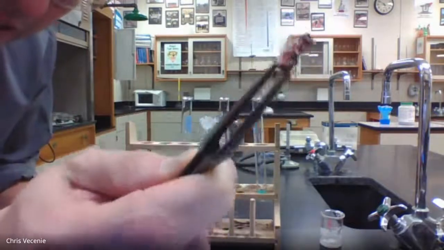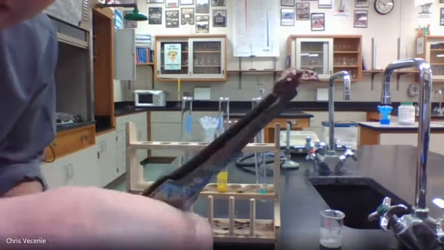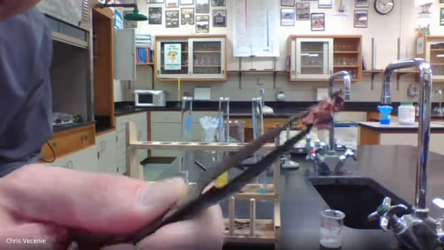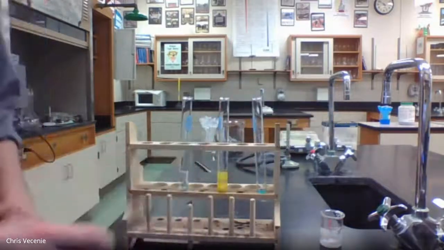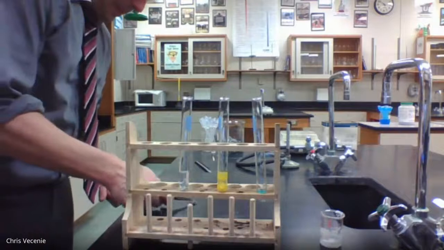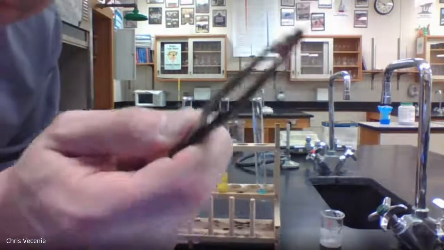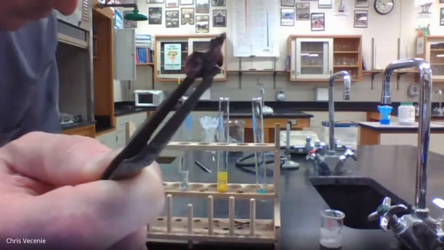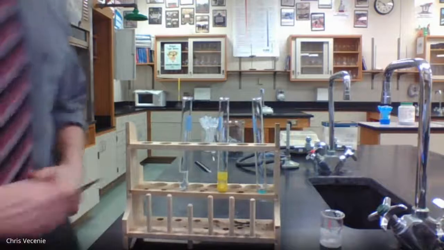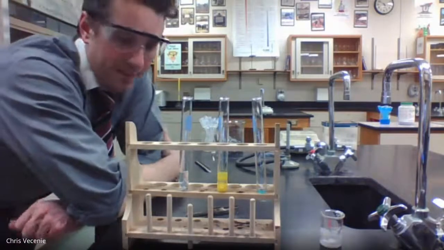And you can see it has definitely taken a change here. I would describe this as a pinkish solid that is now on the surface of my metal, and there's the other piece that was in there. So your observation there would be pink solid formed on the metal.